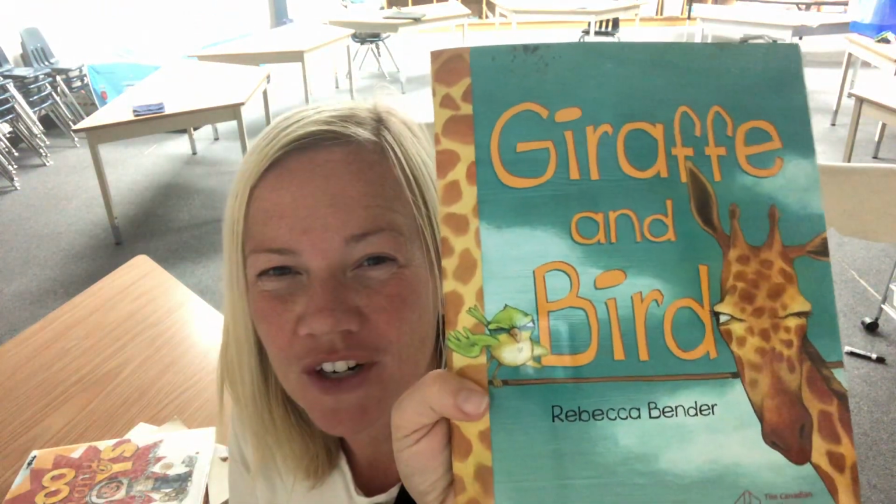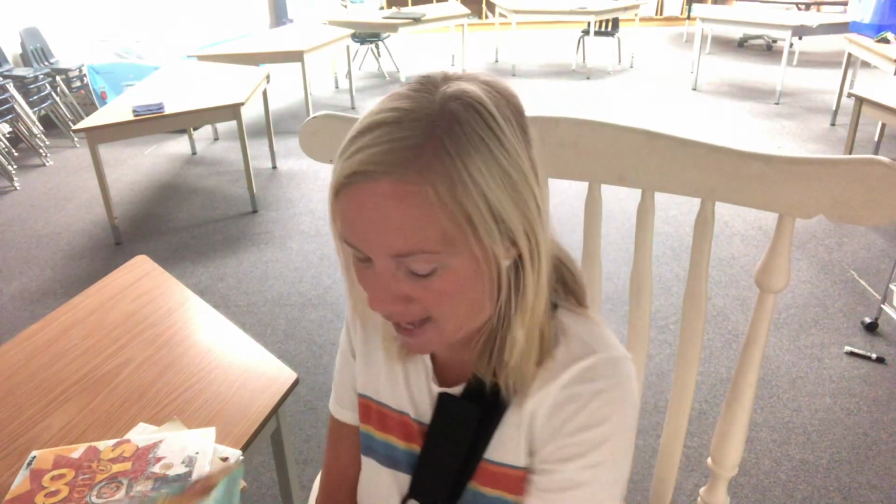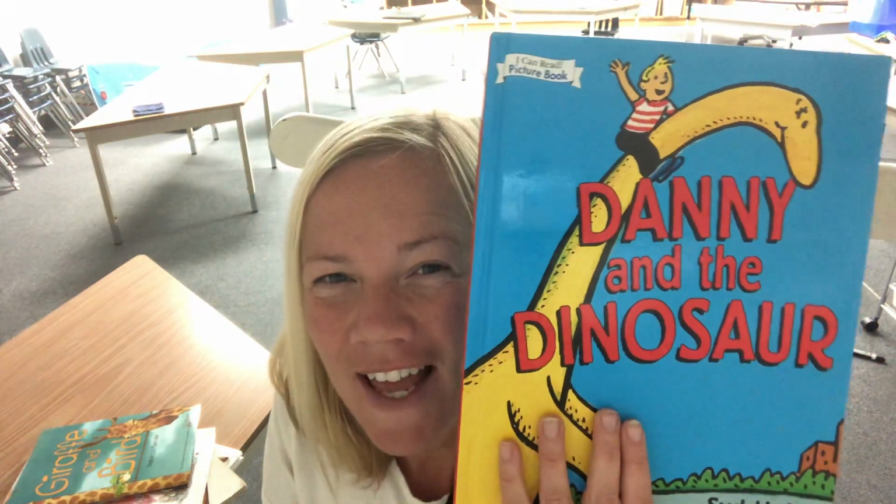And we have the book Giraffe and Bird. And they were both main characters, the giraffe and bird. So a character doesn't have to be a person. It can also be an animal. The story could also be about an animal. And we also had Danny and the dinosaur. And Danny was the character in that story.